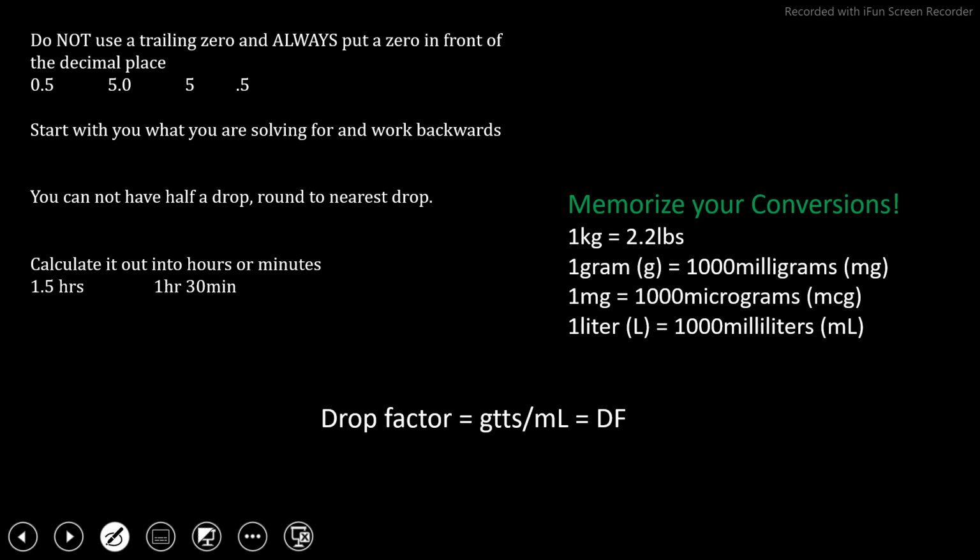So this would be correct. This would be a med error. This would be a med error, and this is correct. For example, if you get an answer that is 0.76 mLs, this could be mistaken for just 76 mLs, which is very different than 0.76 mLs, so you'll want to put the leading zero in front of it.